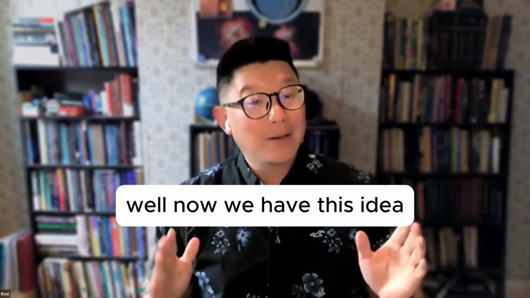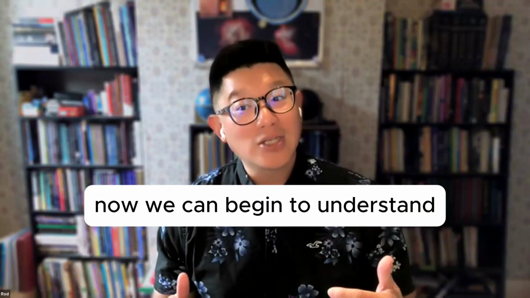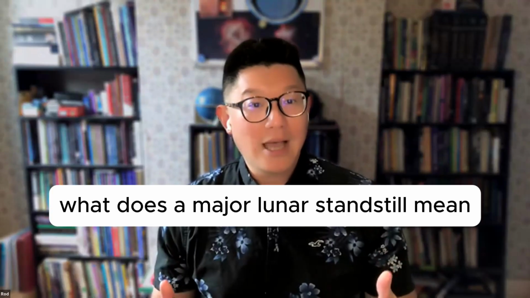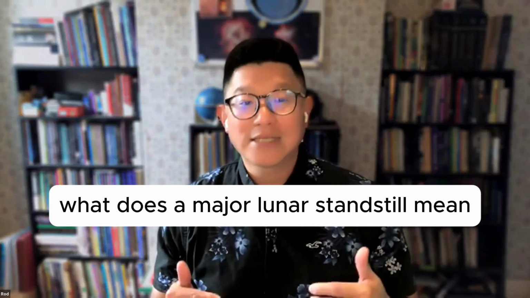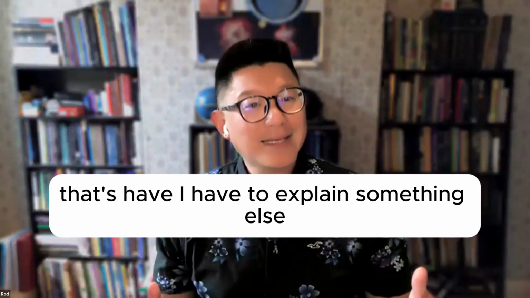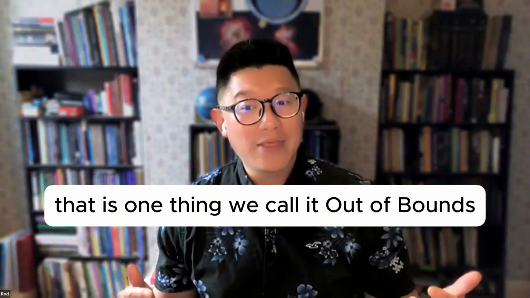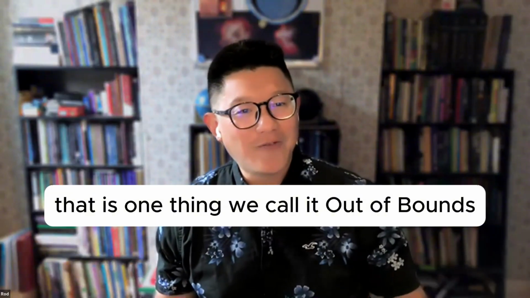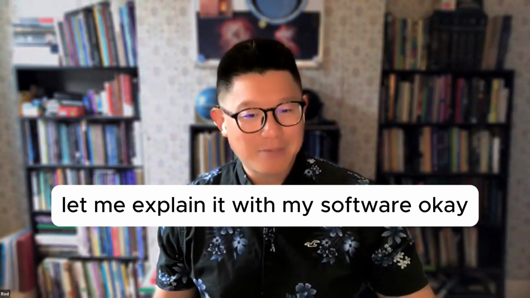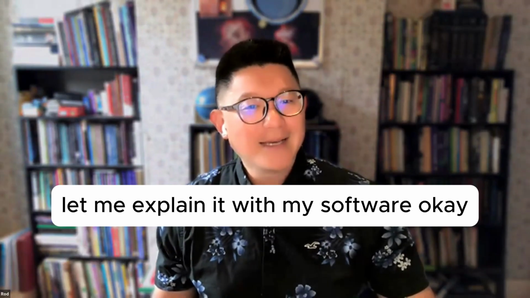Okay, now we have this idea. Now we can begin to understand what a major lunar standstill means. But before that, I have to explain something else, that is one thing we call the out of bounds. Let me explain it with my software.